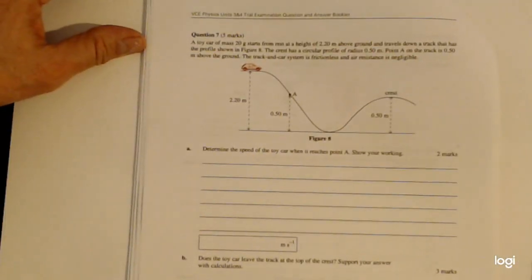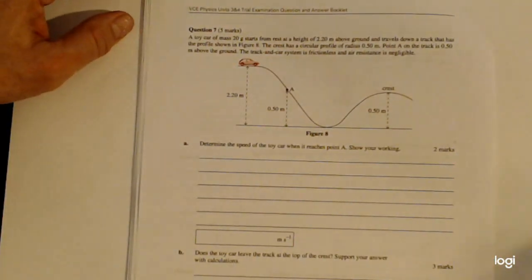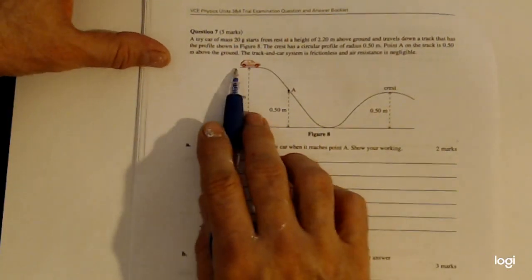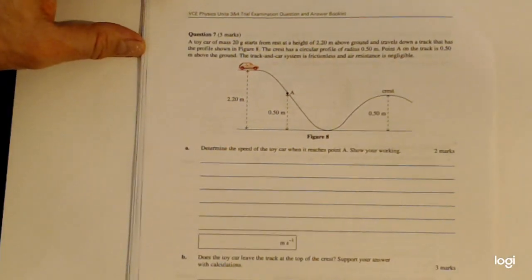Question 7, I might zoom this in a bit. Yeah, that's okay. All right. Question 7, every time I see this sort of roller coaster thing, it's almost certainly a conservation of energy question.